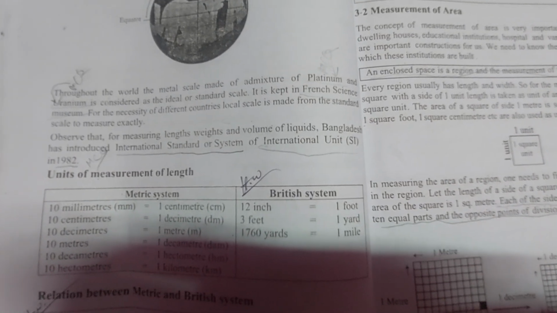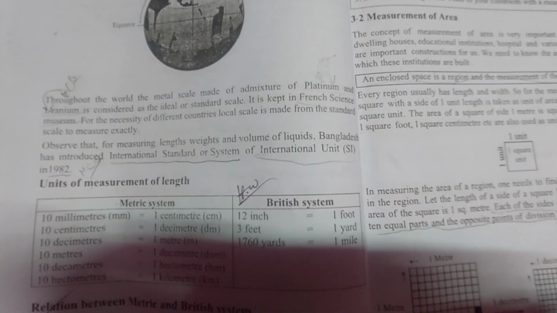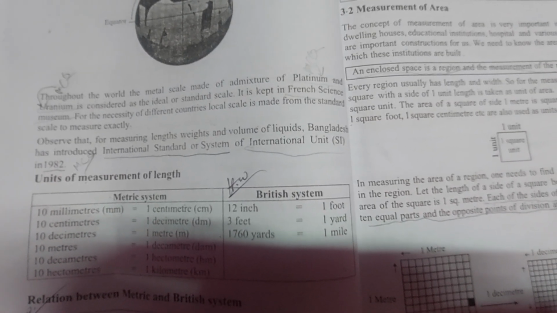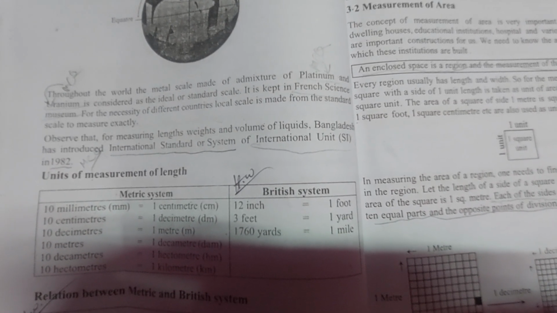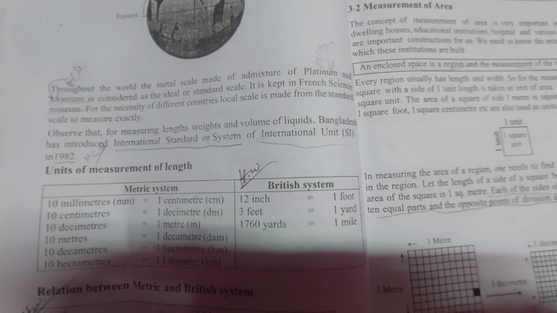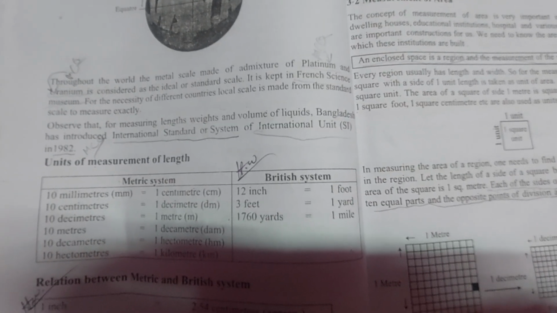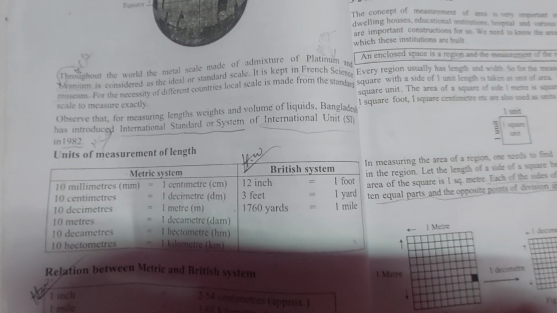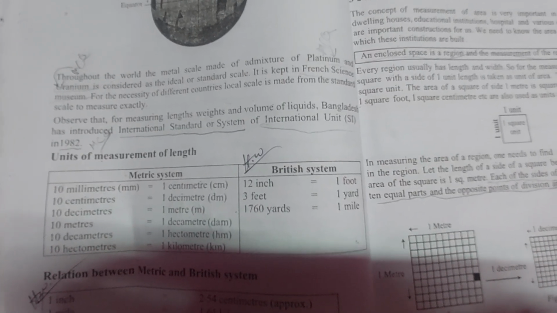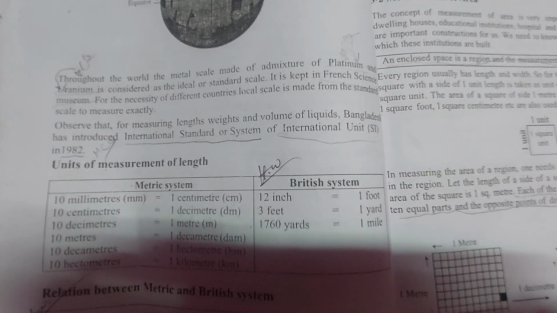For the necessity of different countries, the local scale is made from the standard scale to measure exactly. To measure lengths, weights and volumes of liquid, Bangladesh introduced the International Standard System or International Unit SI in 1982. So in the MCQ, it may ask when Bangladesh introduced the International Unit SI. There may be options like 1982, 1980, 1999 or 1990. You have to answer 1982.